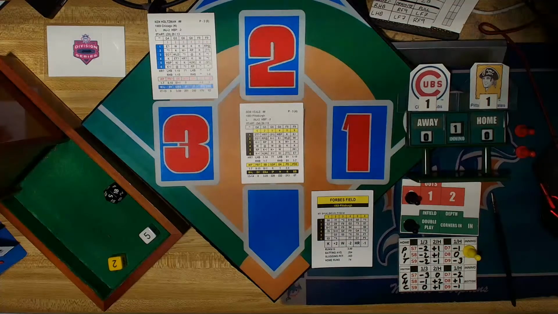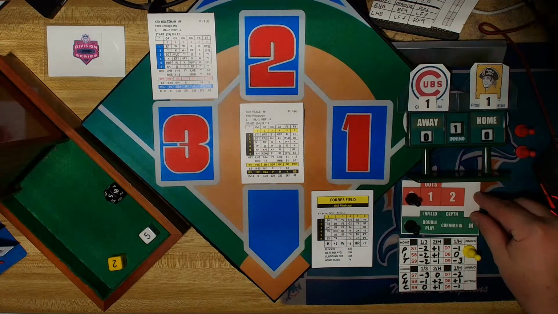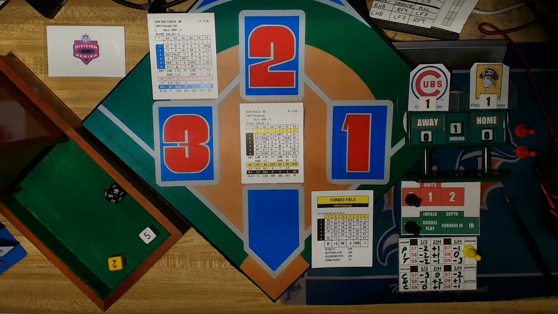This is Robert. RJL Network presents another exciting edition of Inside Pitch. The 1969 postseason is on the air. We are at Forbes Field. This is Game 3 of the National League Division Series between the Chicago Cubs and the Pittsburgh Pirates.